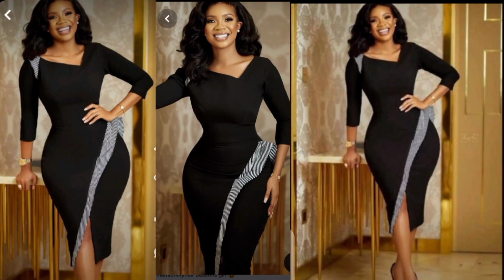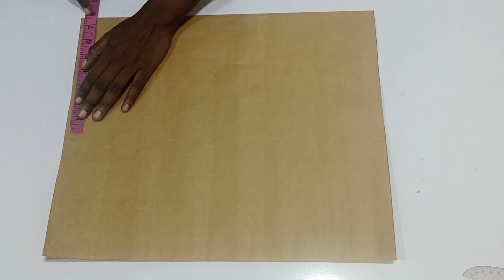Hello soulmates, let's make this lovely dress on the thumbnail. We are going to draft on the paper, then later we transfer it on the fabric.